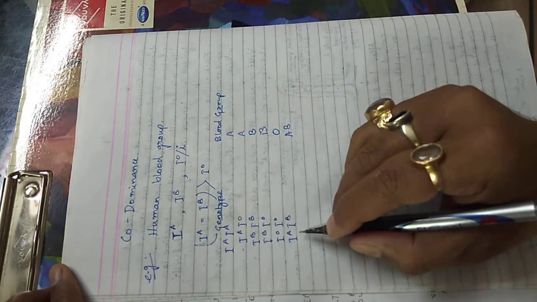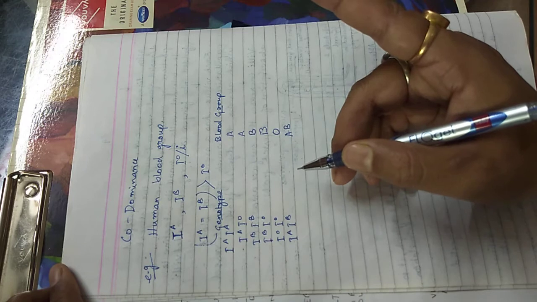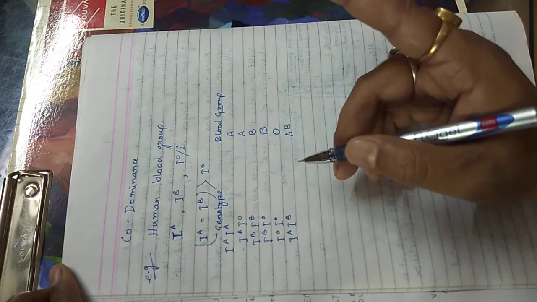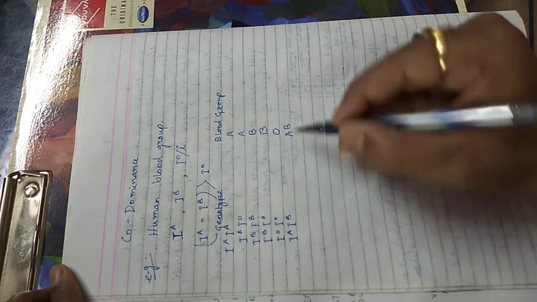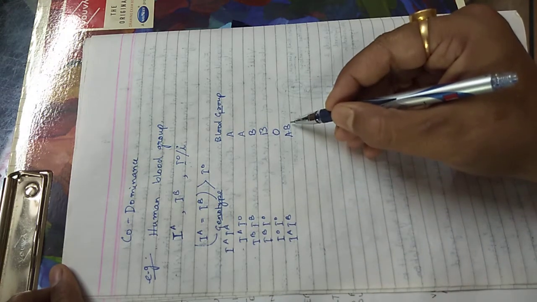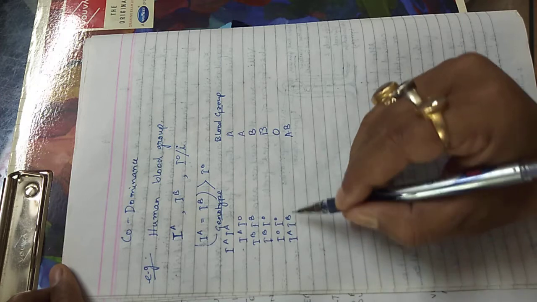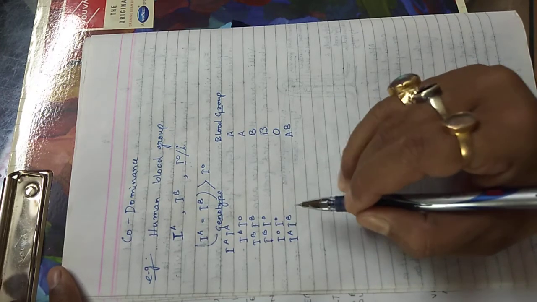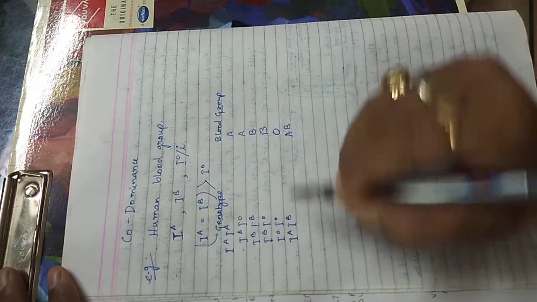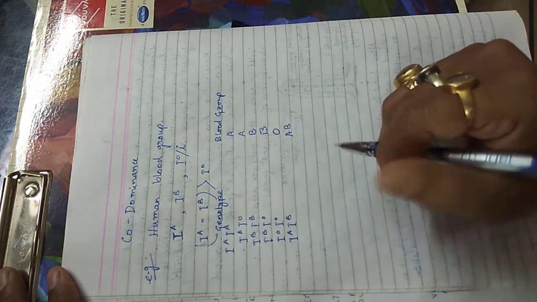That means, unlike incomplete dominance, where we found an intermediate character, here both the characters are equally expressed. Both the genes fully express to their full potential and full proteins are formed, and so this is the concept of codominance.